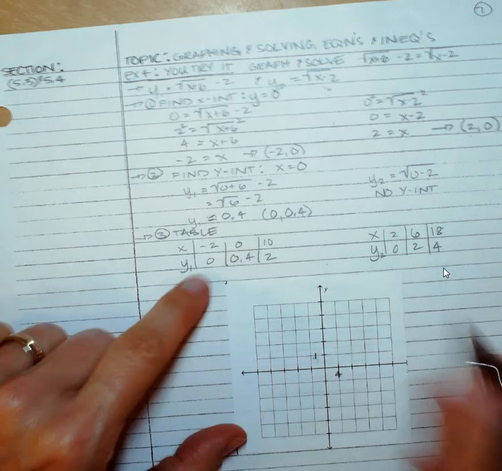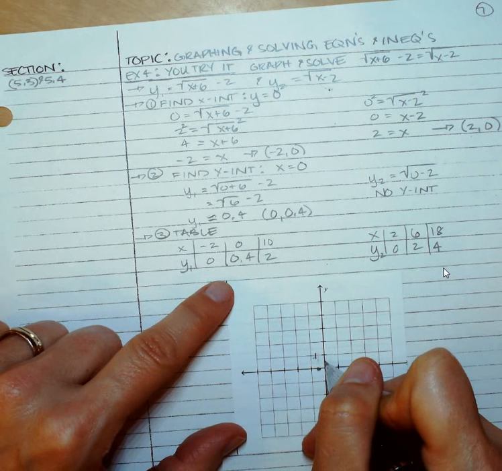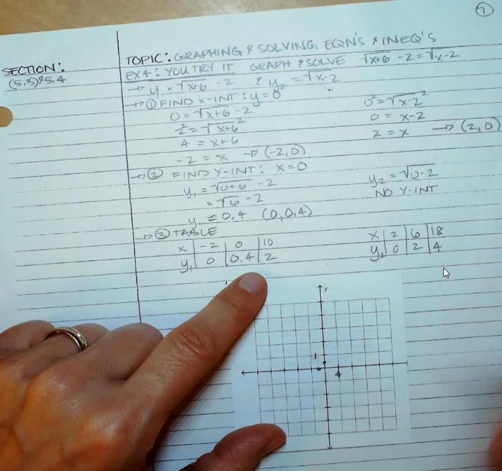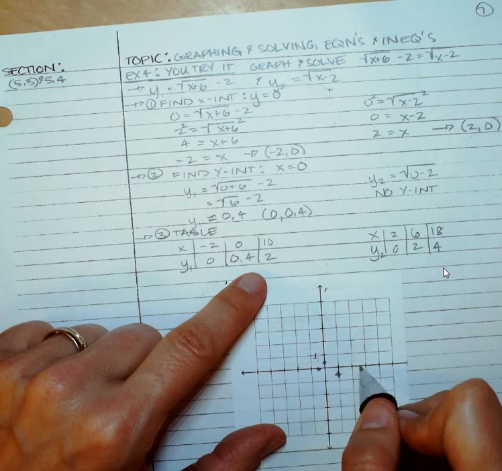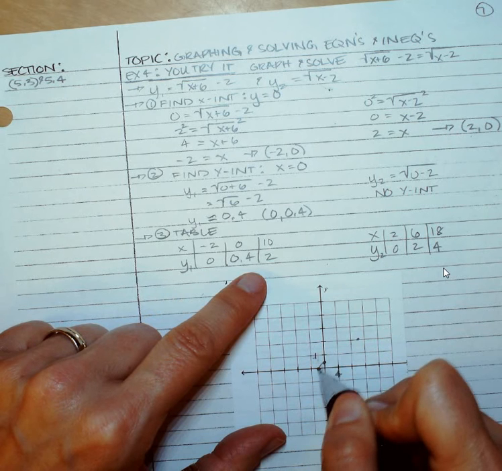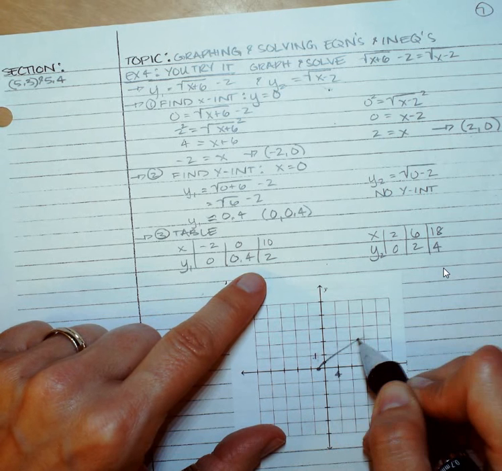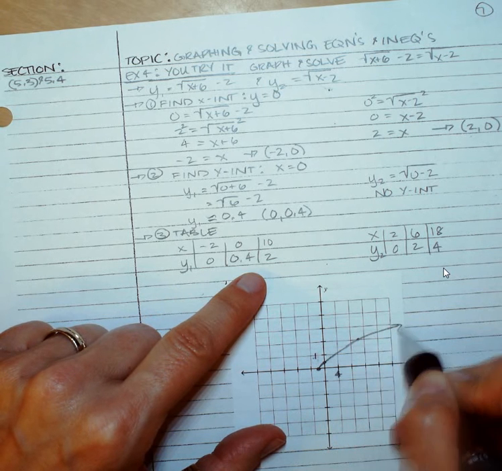Okay, so we have -2, 0. We have 0, 0.4. And we have 4, 8, 10 should be here, 1, 2. So our first one, that's right, because we're going by 4s. It looks like that. Okay, so this is y1.